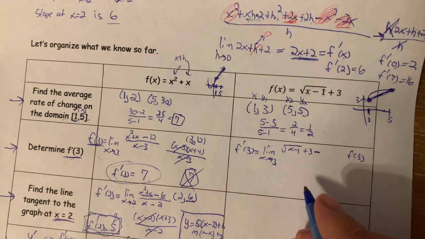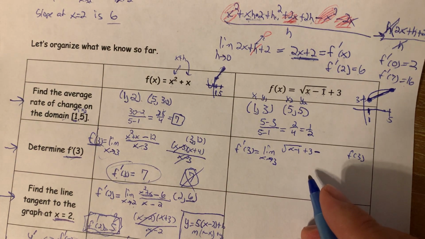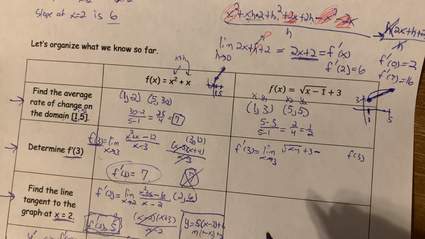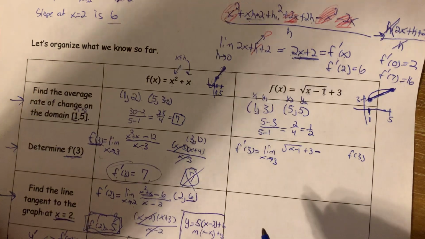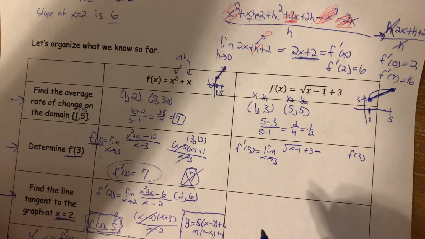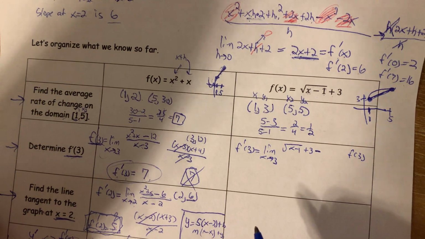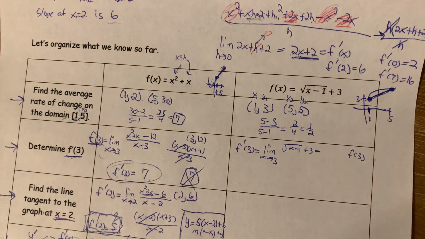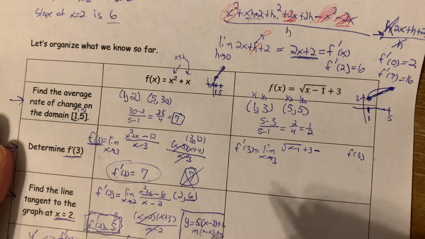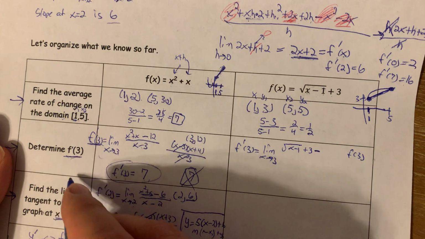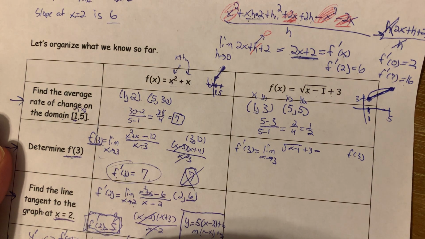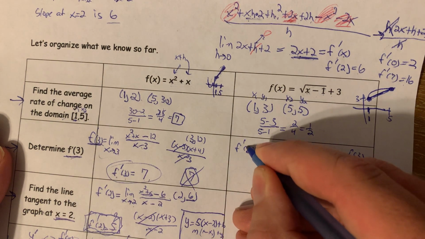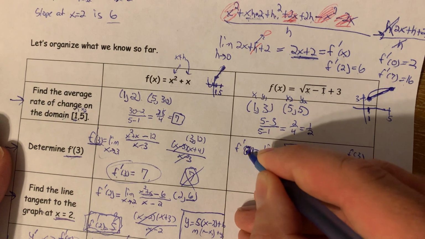So f of 3, oh my gosh, I chose a terrible problem here. I'm probably going to redo this part of the video. Oh no, why did I choose 3? I don't want to redo this part of the video. Let's change this problem, guys. We're going to change this problem to, instead of f prime of 3 here, I want to do f prime of 2. And that'll actually make things faster for our next part anyway.